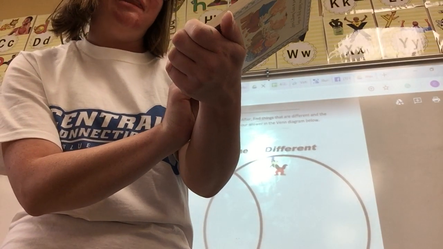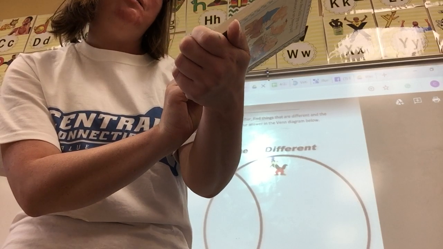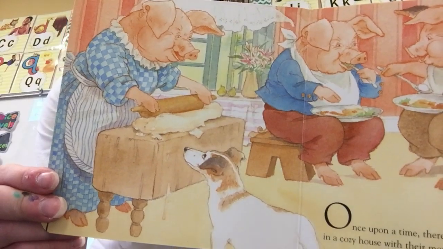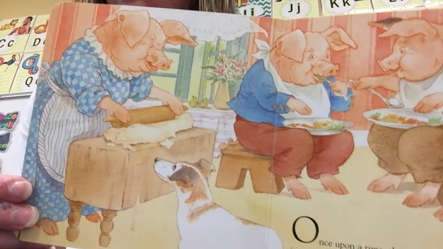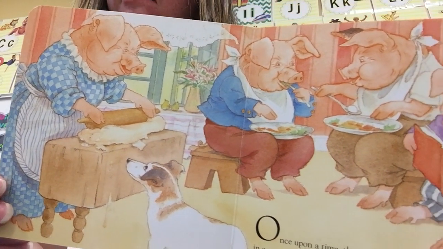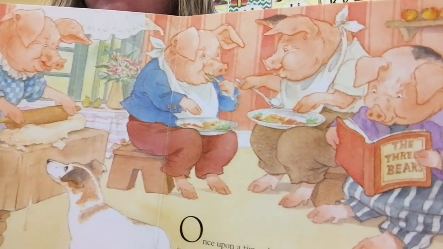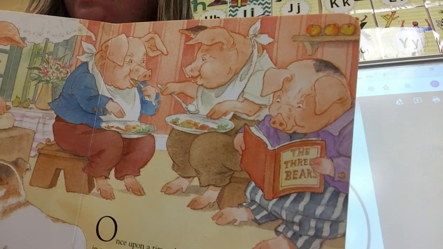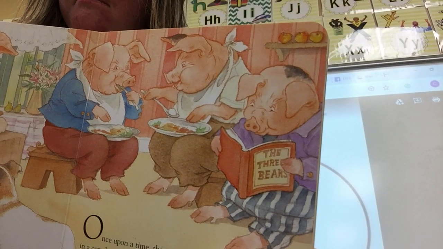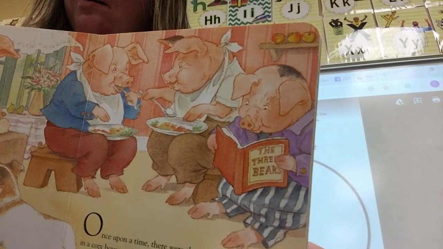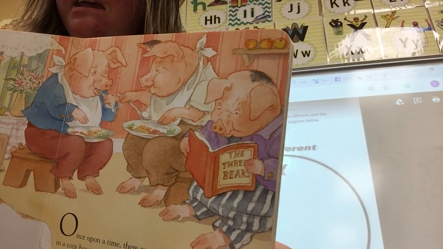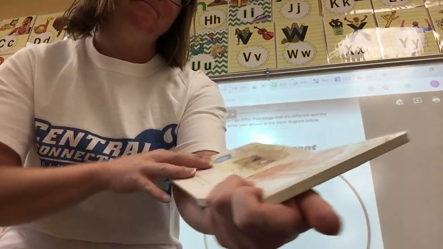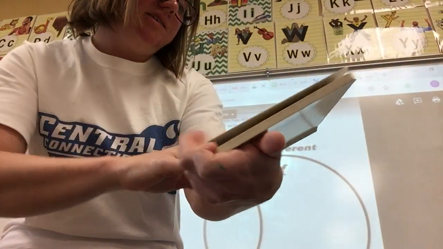Once upon a time, there were three little pigs who lived in a cozy house with their mother. So the mother is another character in this story, but she's only really mentioned on the first page. That's why she's not up on our chart. What does it look like the three little pigs are doing? That's right, some of them are eating, one of them is reading. I wonder what we're going to learn about the pigs. Oh, hang on, skip the page.